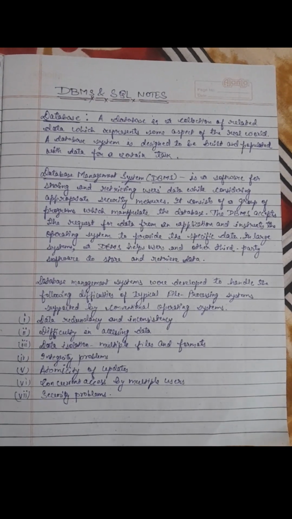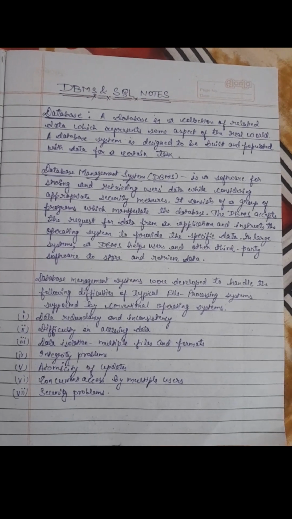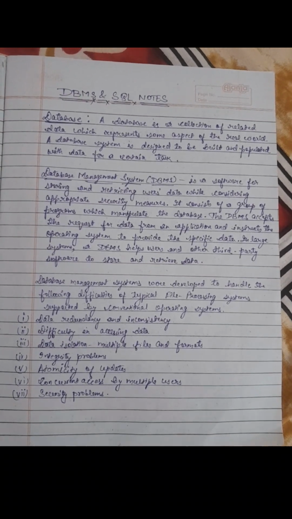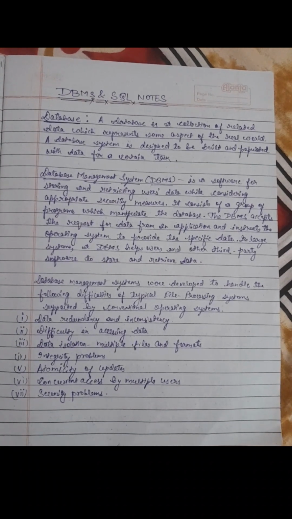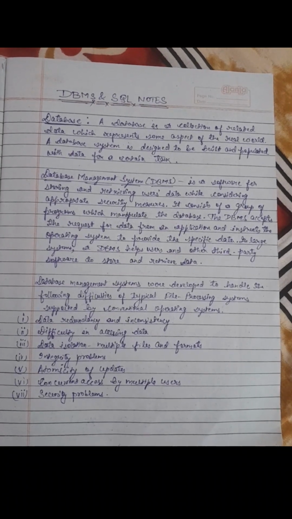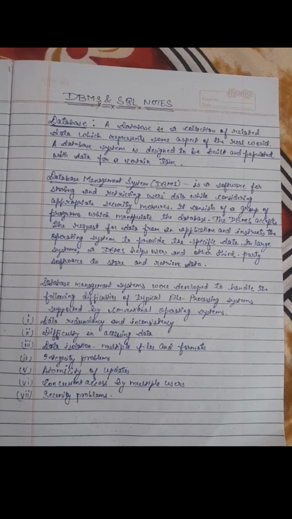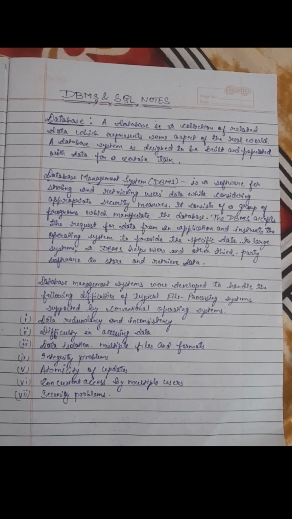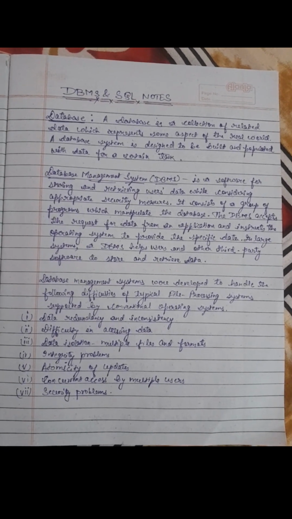Database management system is a software for storing and retrieving users' data while considering appropriate security measures. It consists of a group of programs which manipulate the database. The DBMS accepts the request for data from an application and instructs the operating system to provide the specific data. In large systems, a DBMS helps users and other third-party software to store and retrieve data.